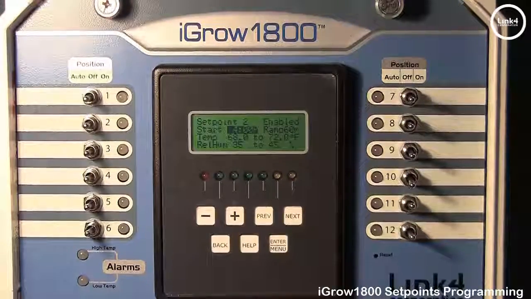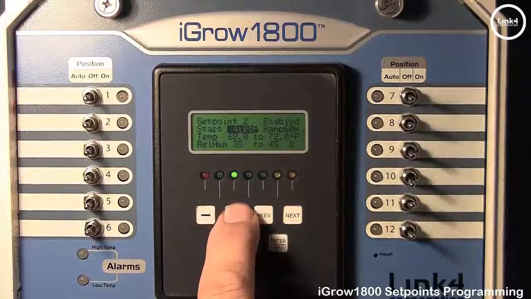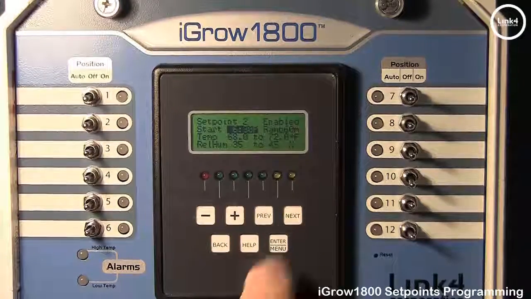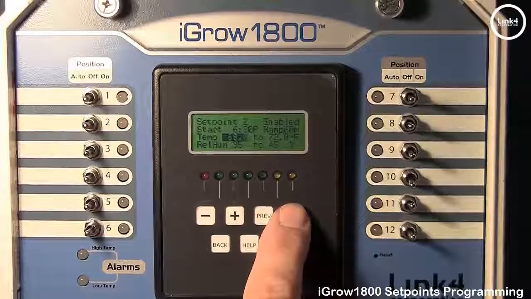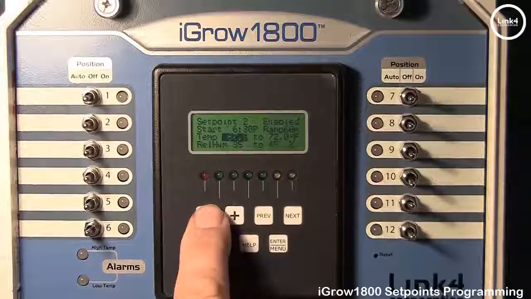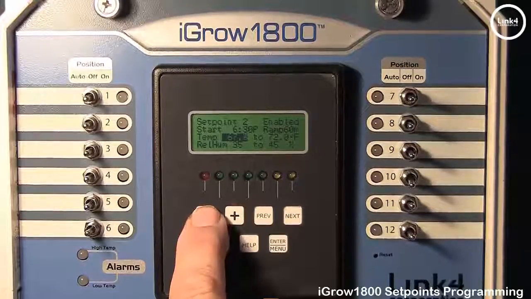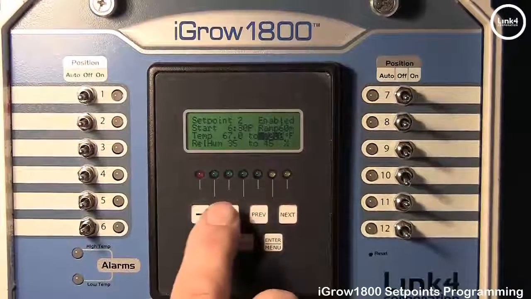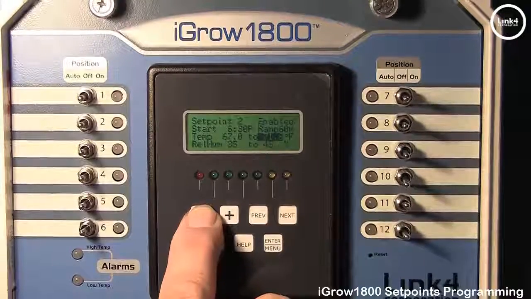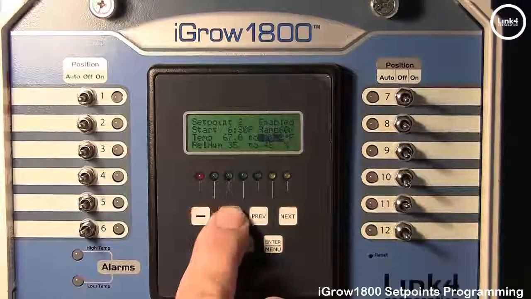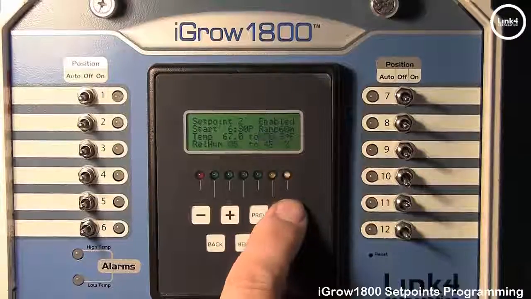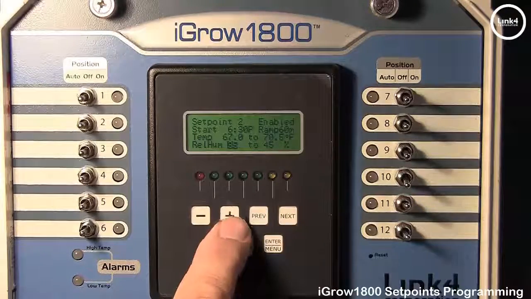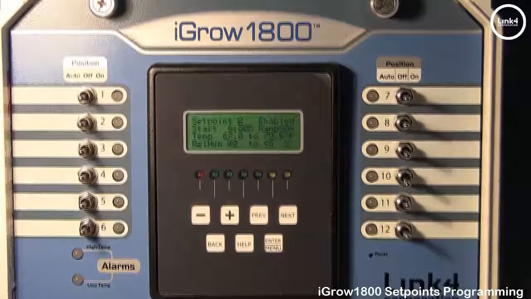And we'll make the start time for this set point 6:30 p.m. with a target temperature of 67 to 70.5. Relative humidity 35 to 45.